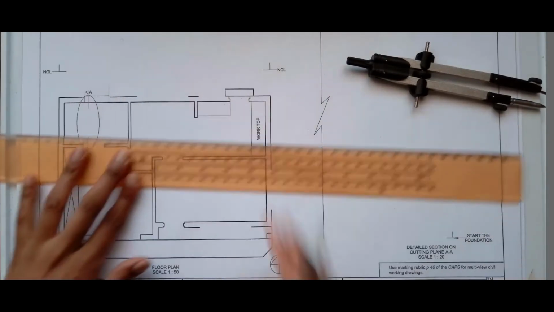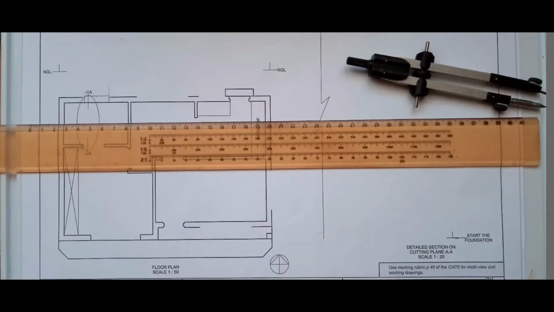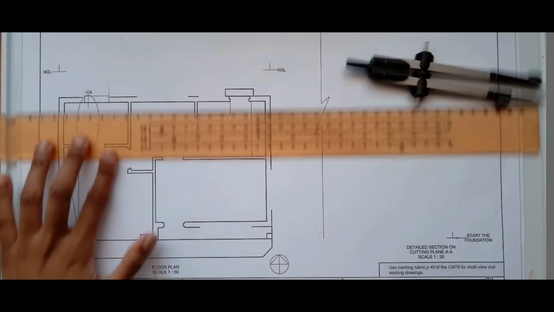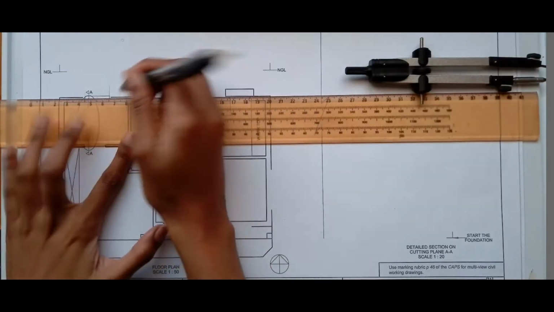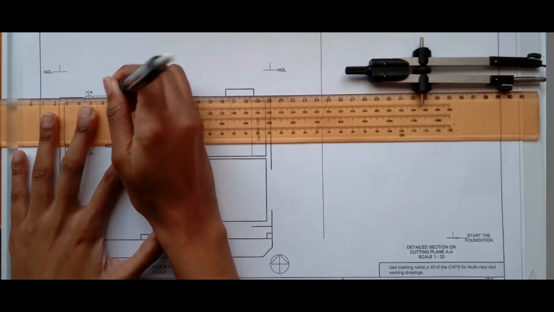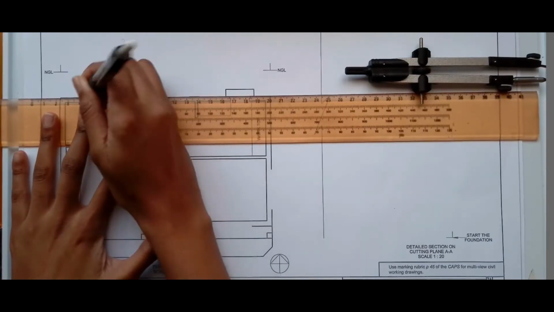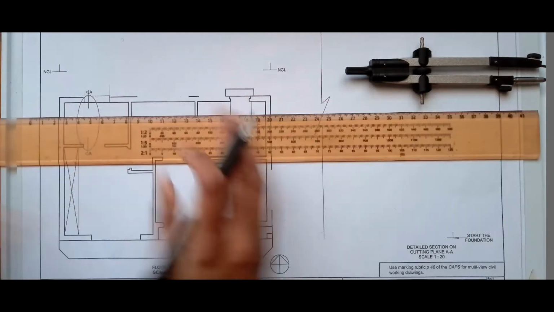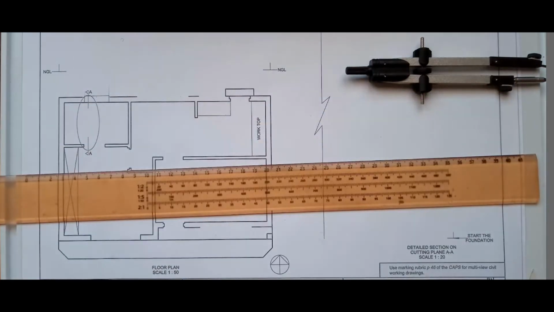Once that is done, I can just extend my wall. So I'm just going to extend my wall towards the windowsill. And there I have it.